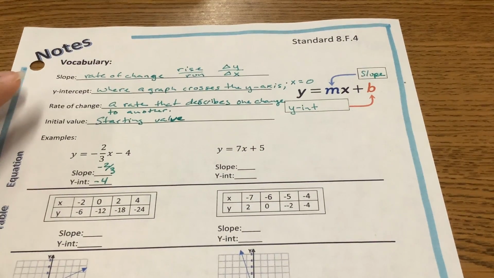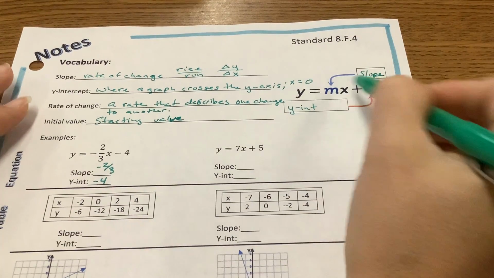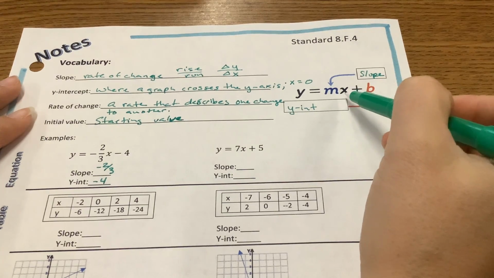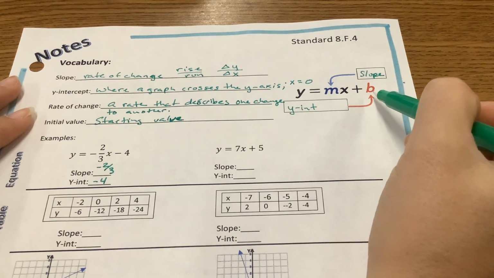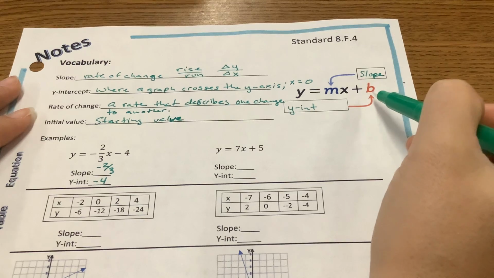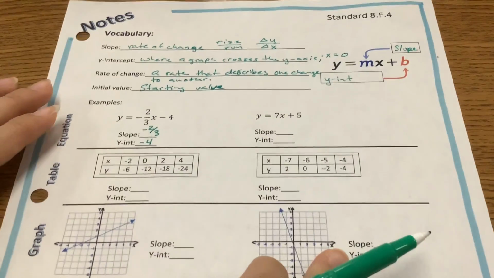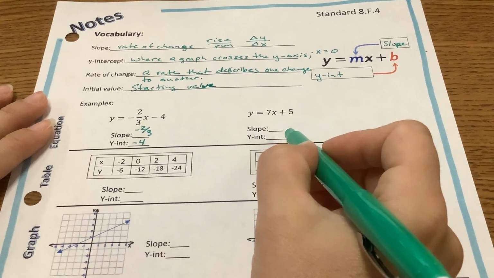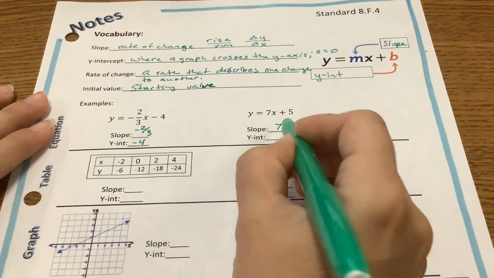Okay. The big idea from this is that slope is always with the x value. It's with a variable. The intercept is going to be the constant, the number without a variable. Okay, so what is the second equation? Slope. And the y-intercept?